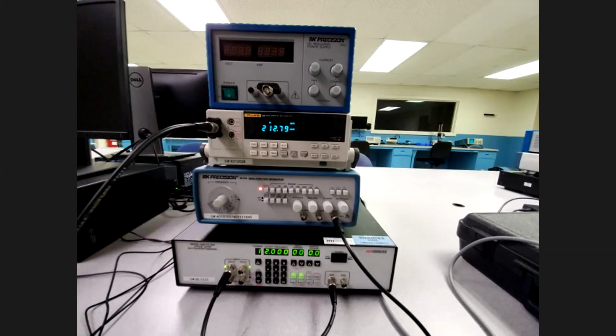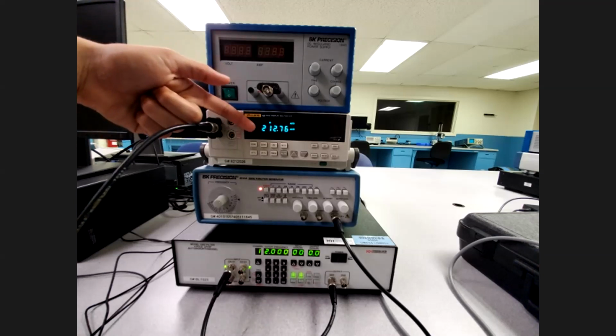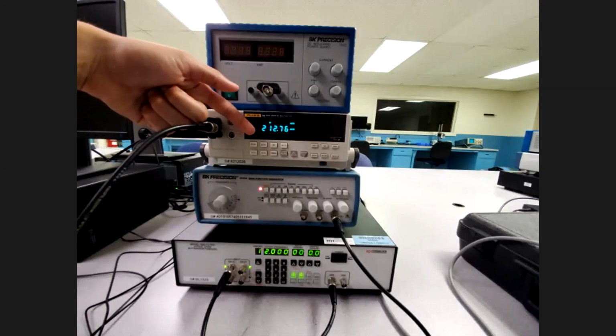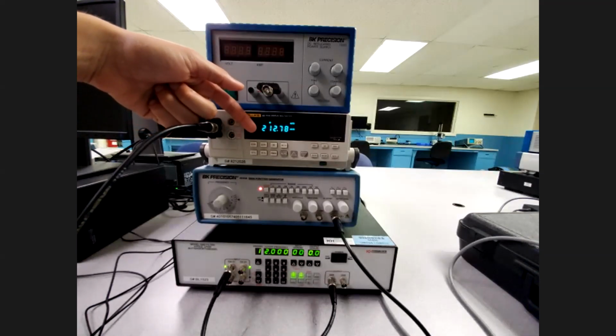And from the multimeter, we have 0.21 volts RMS. Again, from multimeter, 0.21 volts RMS. If you take a look at the multimeter, you see 212, but that's millivolts, okay?